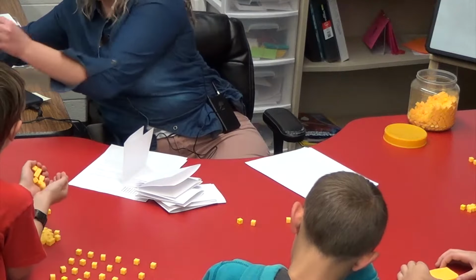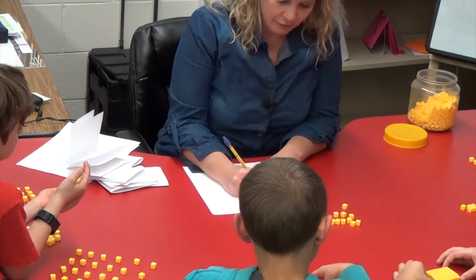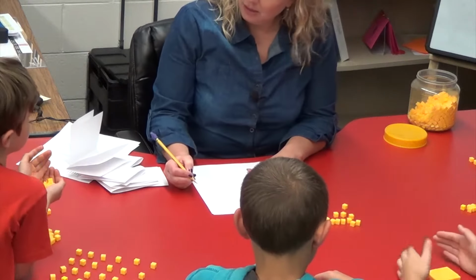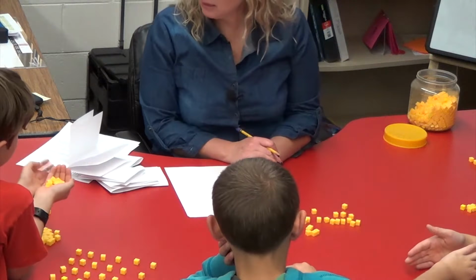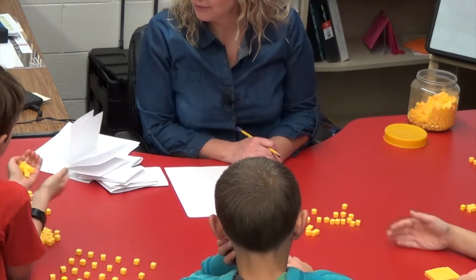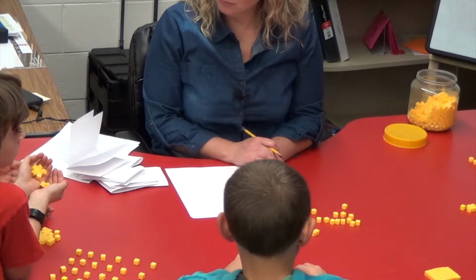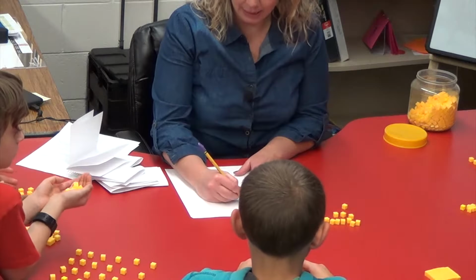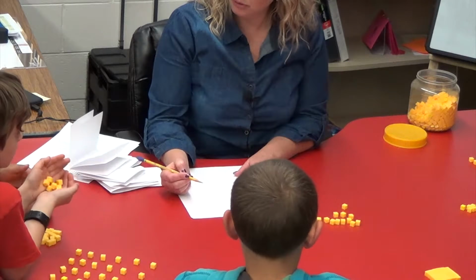So, what is she saying? She's saying if I have 5, I have that in one column. And then how do I have 6 columns? He has them lined up. Oh, lined up like this, so that's one. And I'm going to have how many of those? 6.